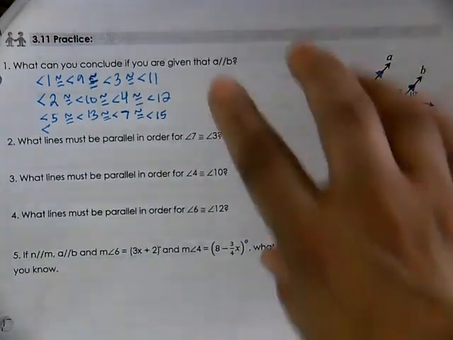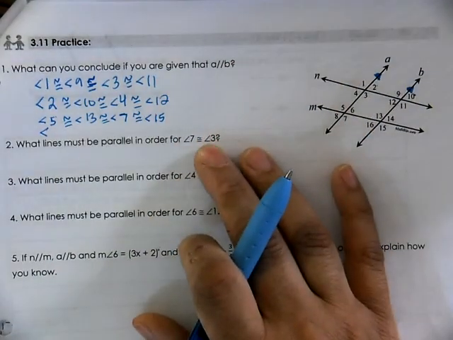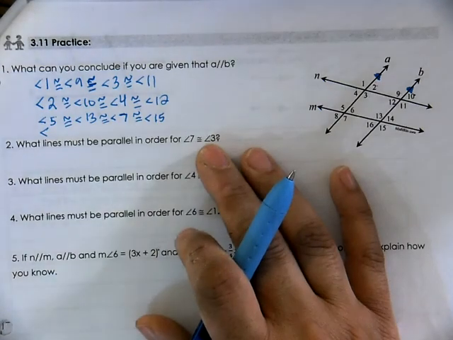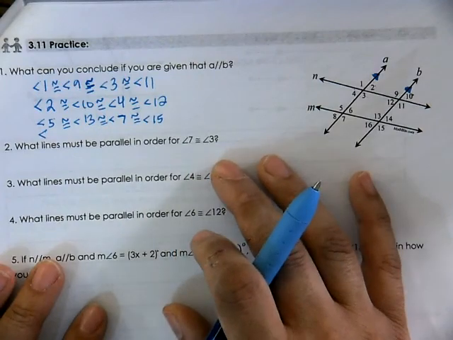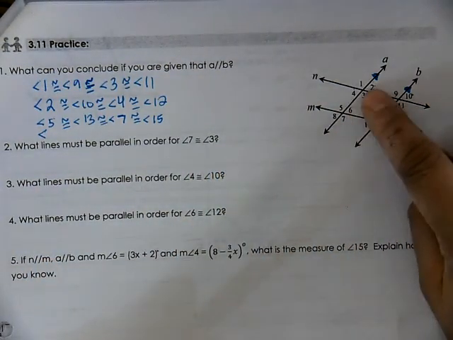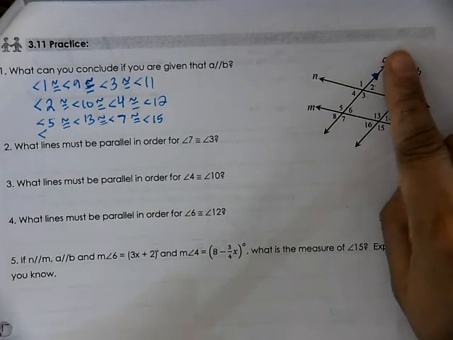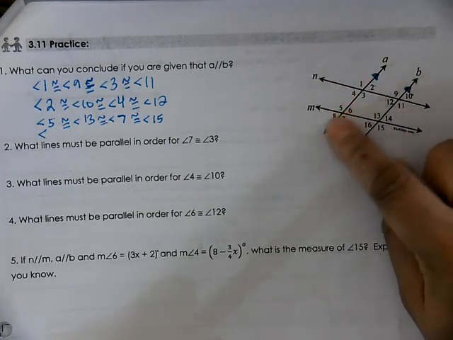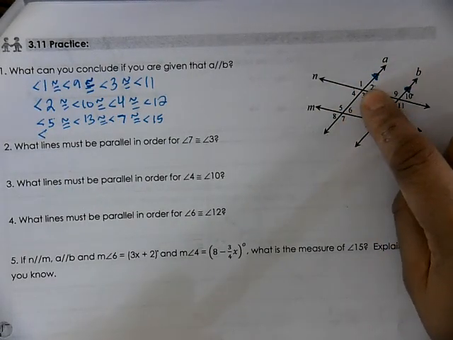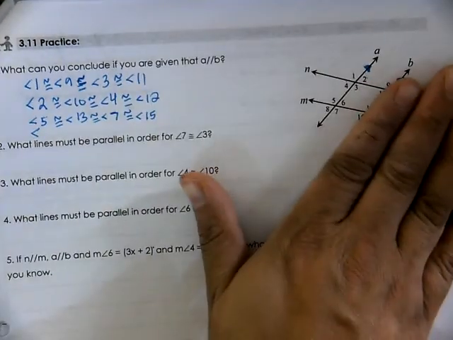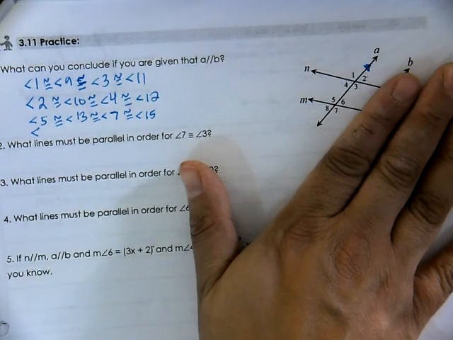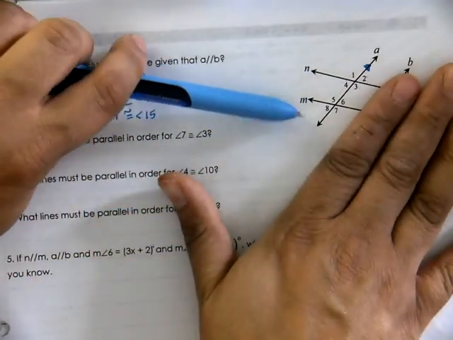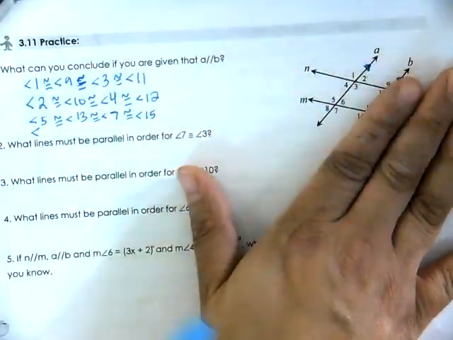So that's kind of the idea on number 1. Number 2, I also want to look at that one, and then we'll move on to the proof. It says, what lines must be parallel in order for 7 to be congruent to angle 3? So you would find 7 and 3, and notice that they're on this portion of the group of angles, right? 7 is here, 3 is here, so I want to cover up the ones that are not being used. So I'm going to cover up that chunk there and just look at which 2 lines are parallel and which one would be the transversal. So on this one it looks like N and M are the parallel ones, with A being the transversal.